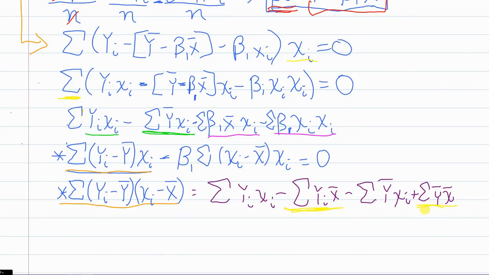How do you know this? Well, suppose you have three numbers, 5, 10, and 15. The average of those numbers is 10. If I add up the yi's, I'm going to get 5 plus 10 plus 15 is 30, so that's the sum of the yi's. And that's the same as adding up the average three times, 10 plus 10 plus 10. Right? So these two terms are the same, and so they can cancel.